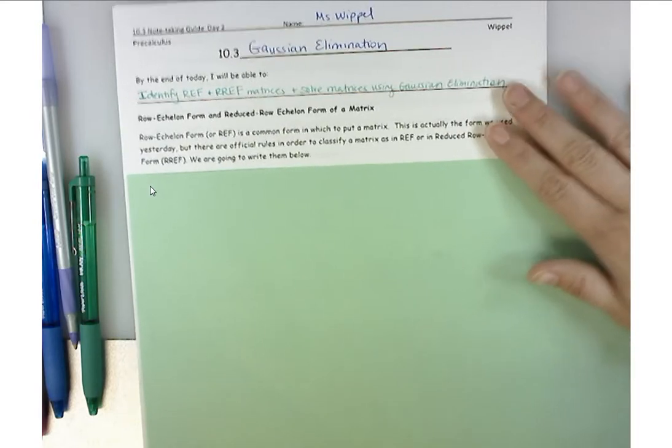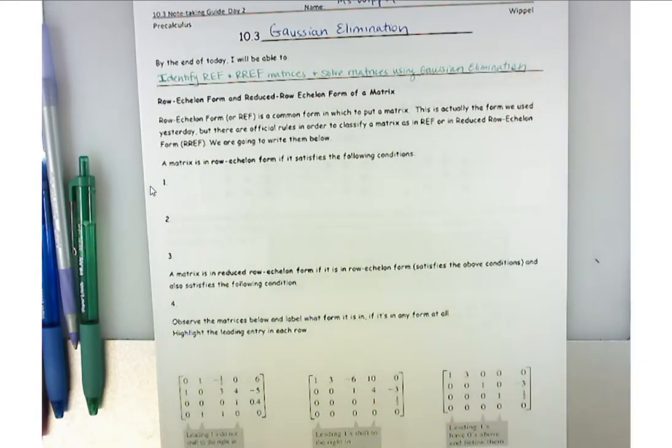All right, so the first thing we have to do is identify what makes this in row echelon form. Is this on topic? Nope. Okay, so we hold it, please.